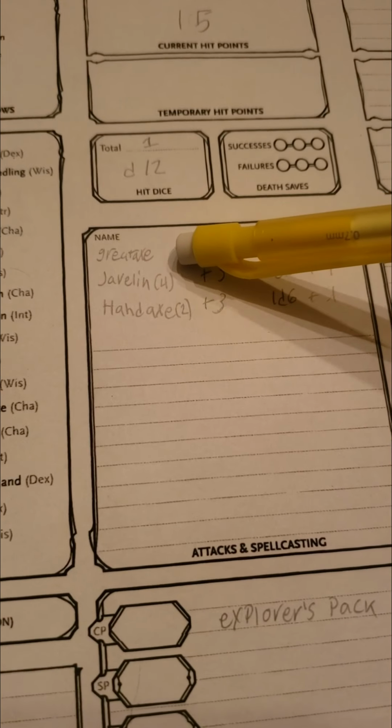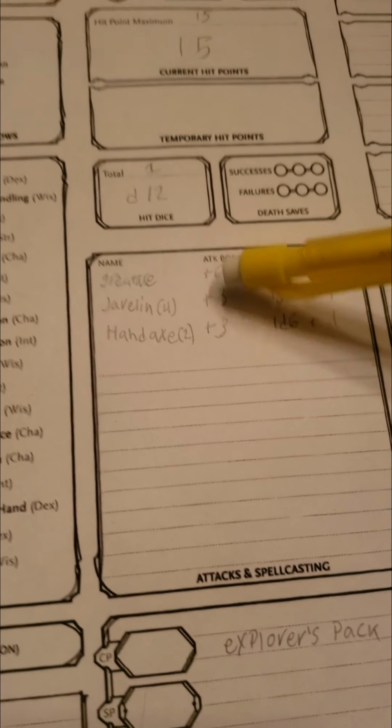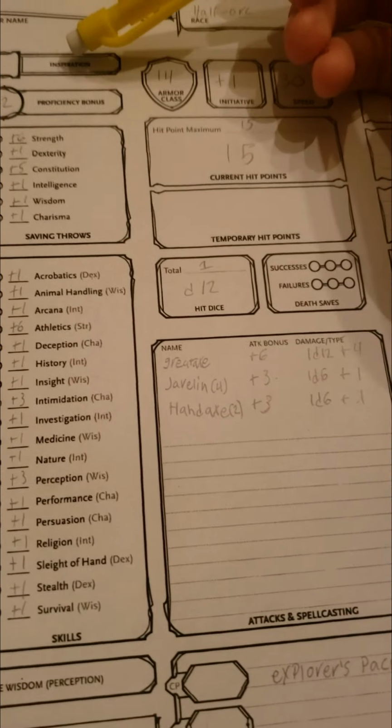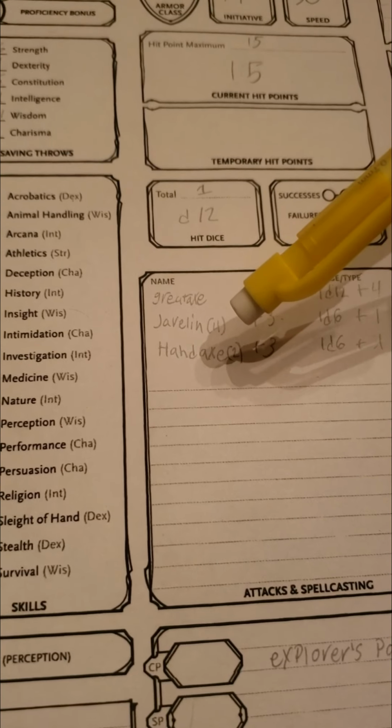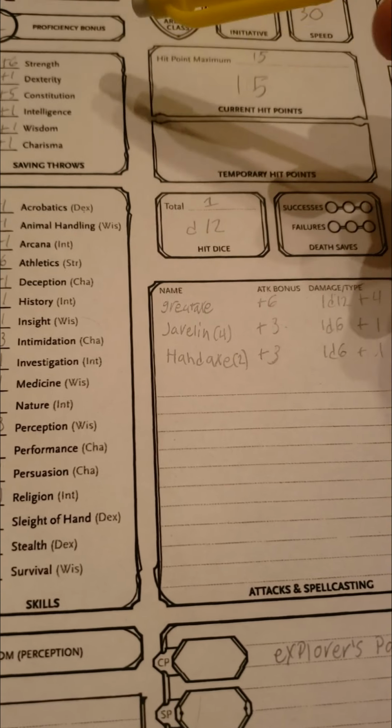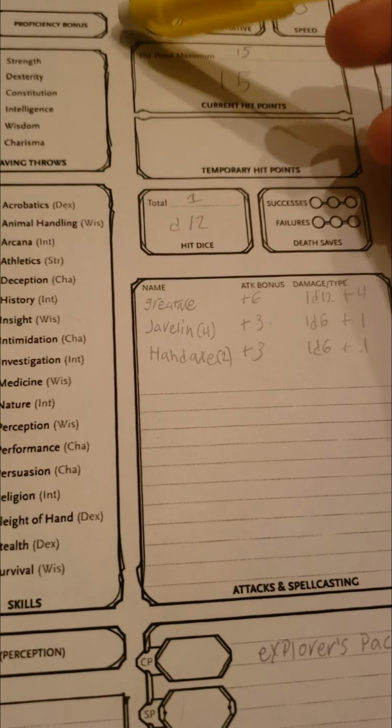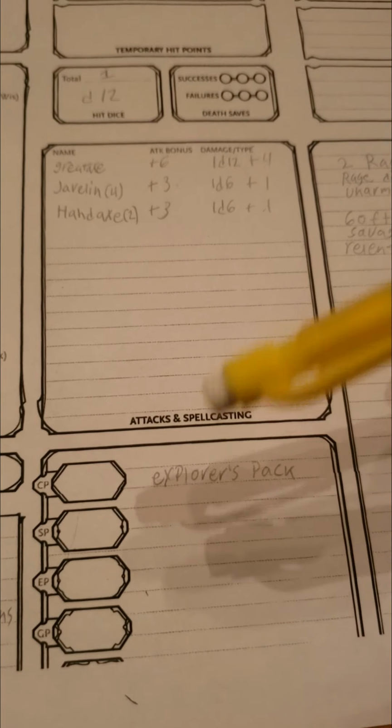Now, since a great axe is a melee weapon, we add our strength bonus plus our proficiency bonus because we are proficient with great axes, and we get a +6. Javelins are a ranged weapon, which means you add your dexterity bonus plus your proficiency bonus, and you get a +3. And then we place the explorer's pack down here in the items section.